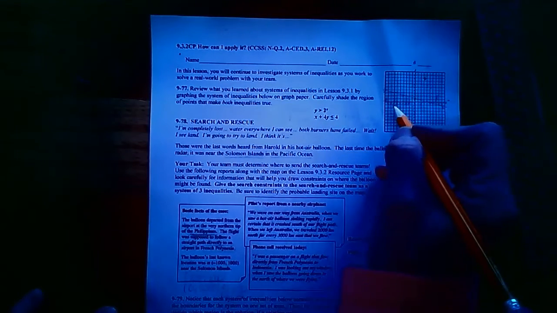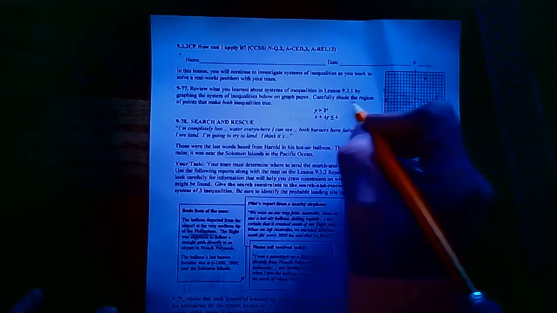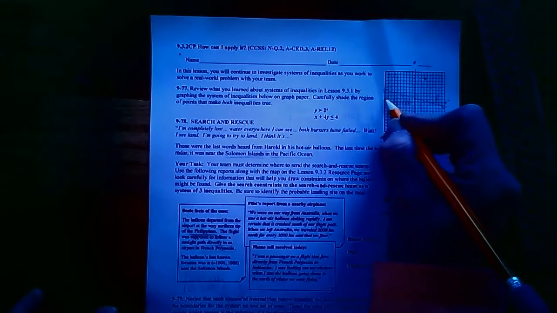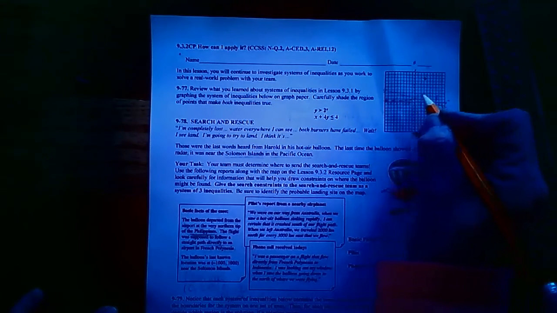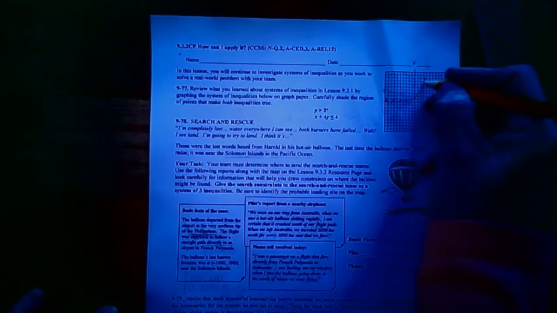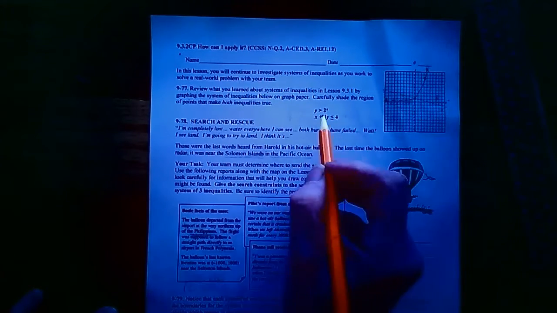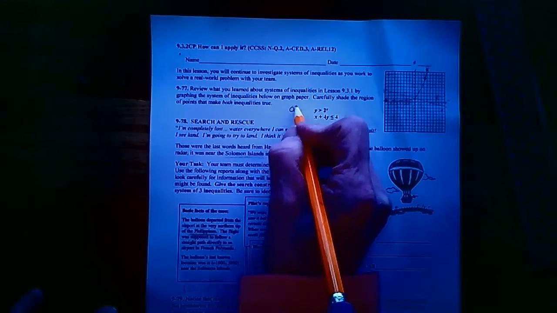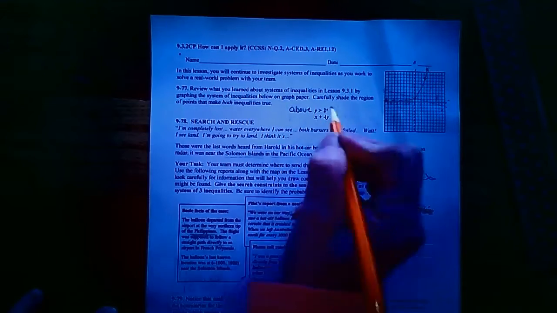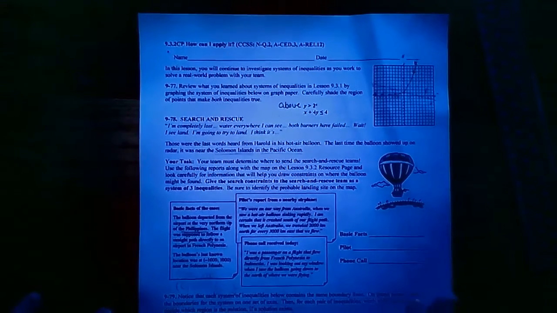So I'm going to start with my curve. It's going to be greater than, so the curve is excluded. So I'm going to make sure I do a nice dashed line. Now, because I know this is going to be a systems, I'm thinking greater than. I want to be above the curve when I go to shade.